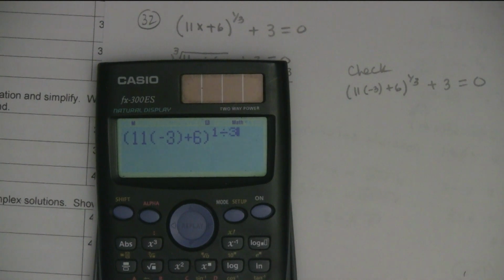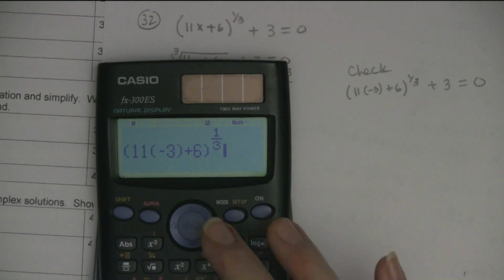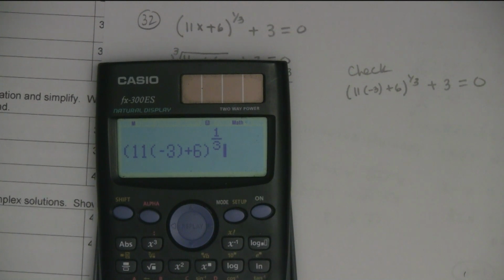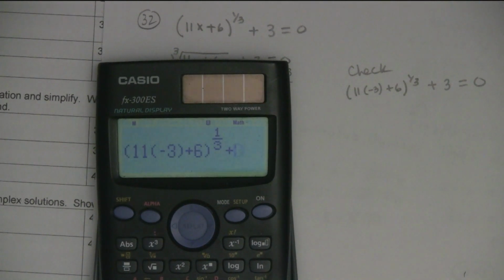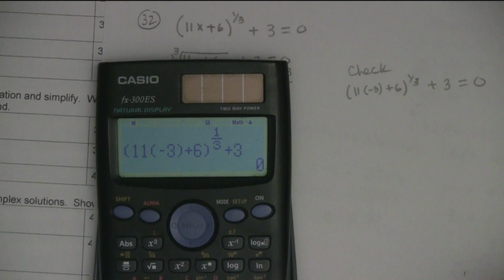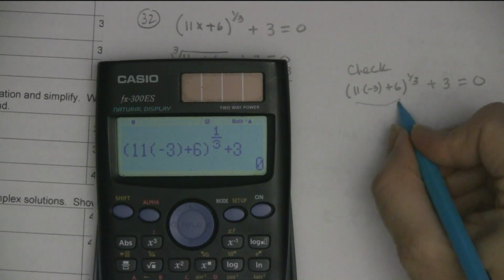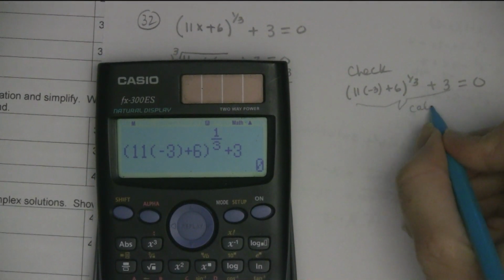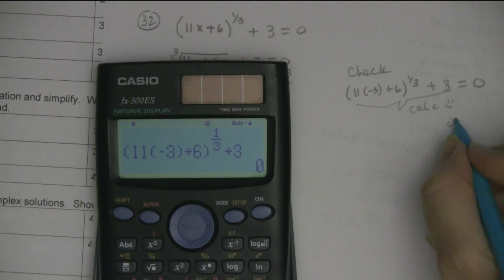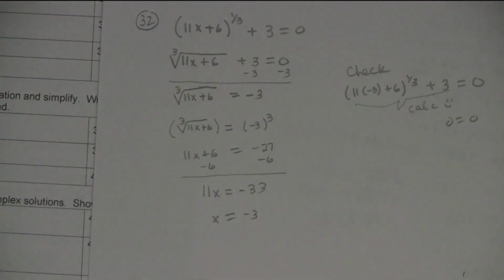So I can write it like that, 1 divided by 3, or I can write it like this, 1 divided by 3. My choice on that, and so plus 3. And I get 0. I did this part on my calculator, and it worked, right? 0 equals 0. So we did a lovely job on that.